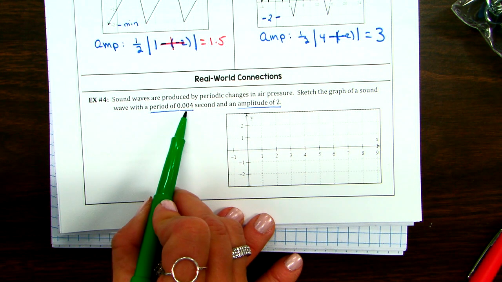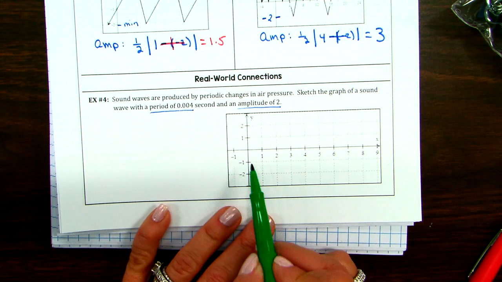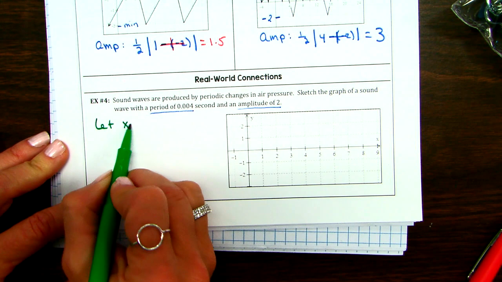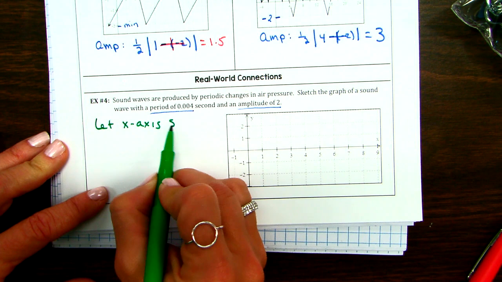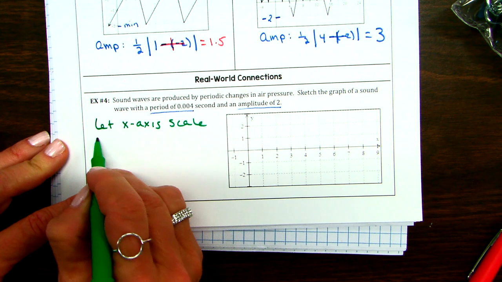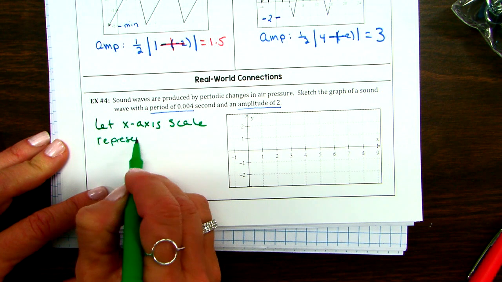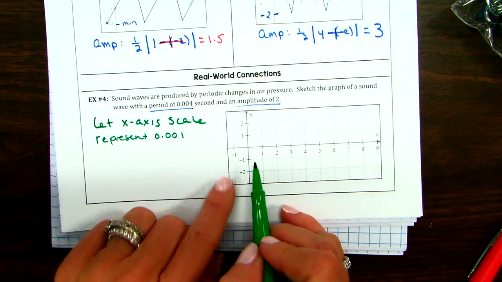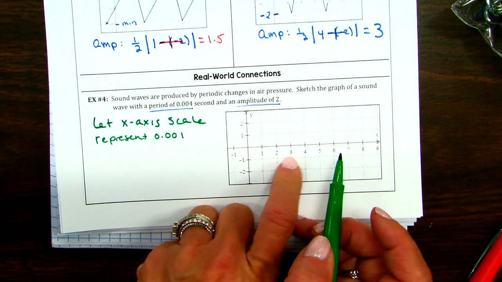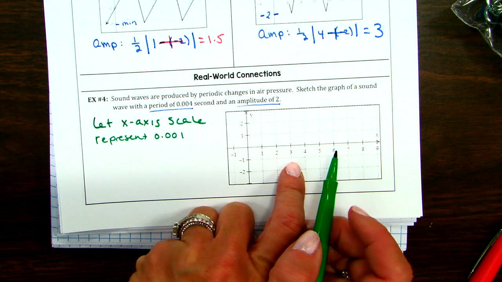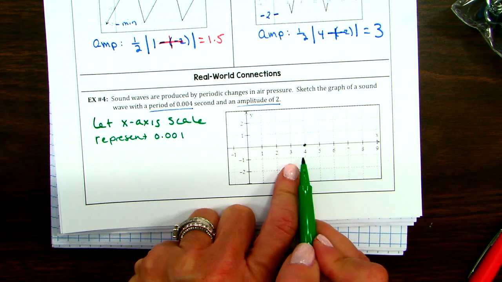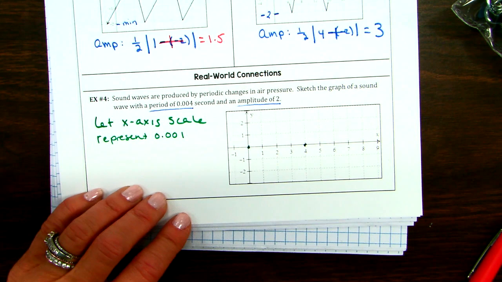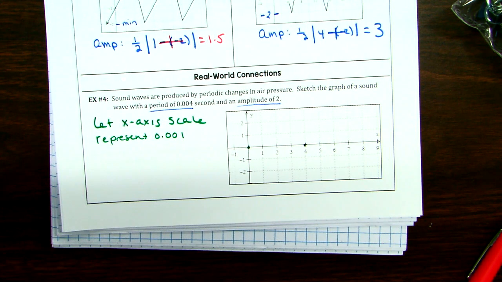If the period is 0.004, we have to change what the X-axis is labeled as, or we can just write a little note. Let the X-axis scale, or interval you could say, represent, since it's going out 3 decimal places, I'm just going to call it 0.001, 0.002, 0.003. So 0.004 would be right here. So from 0 to 4 on my X-axis is going to be 1 period.